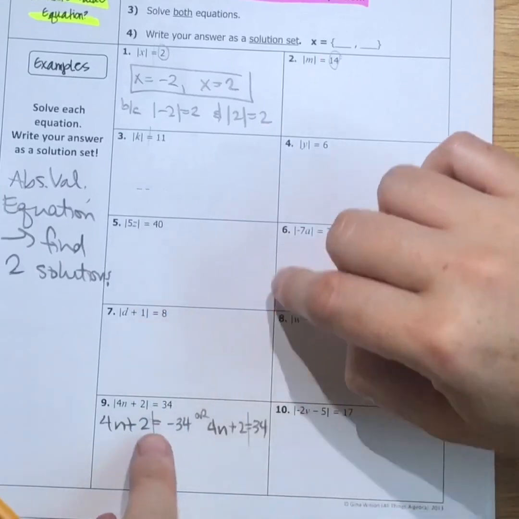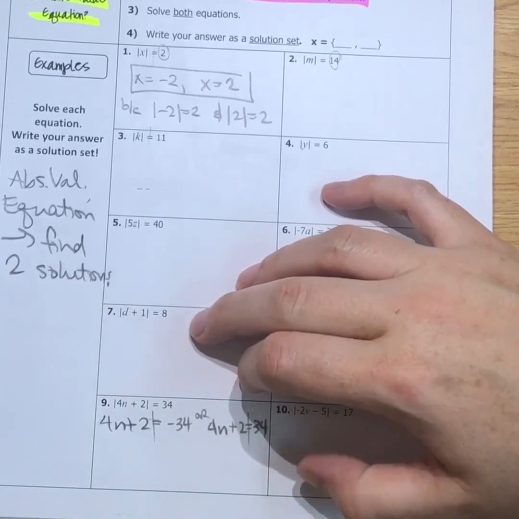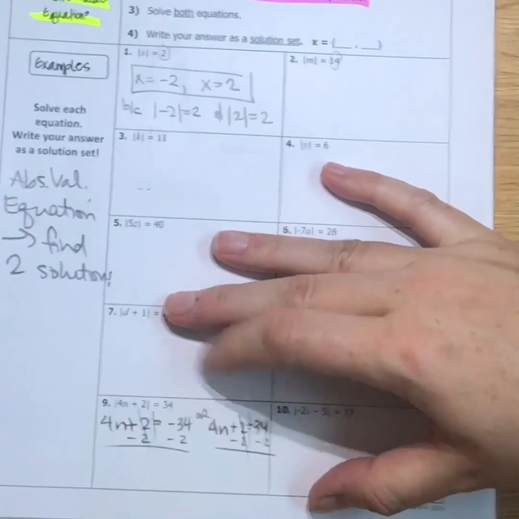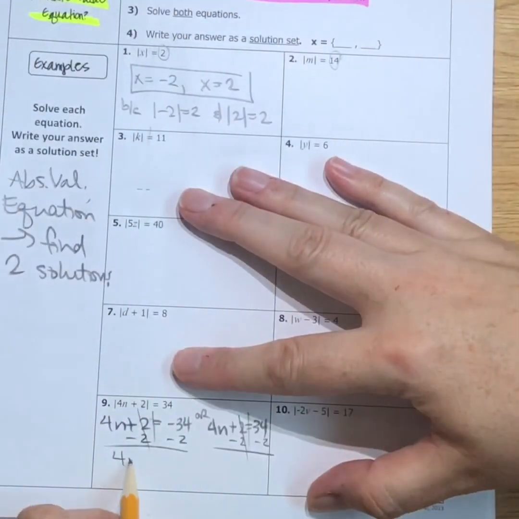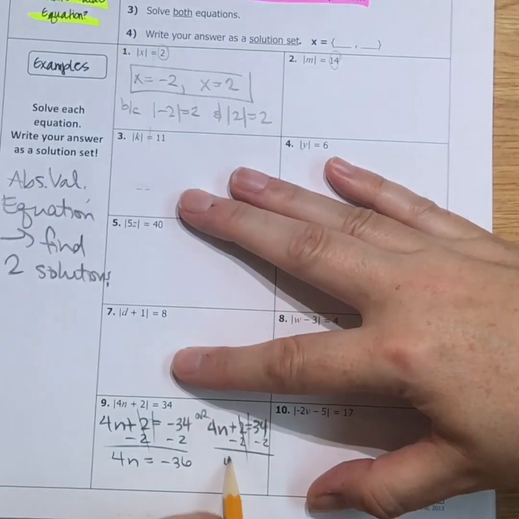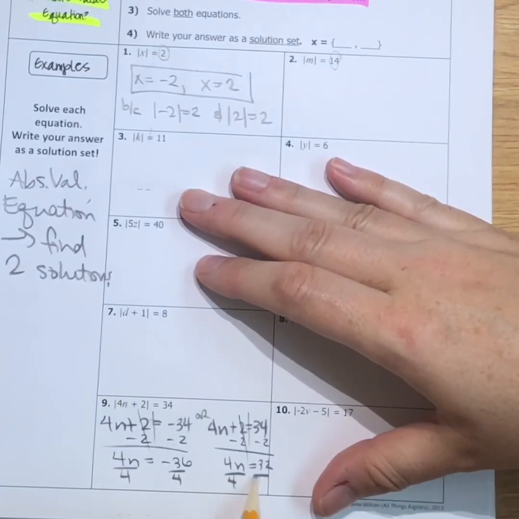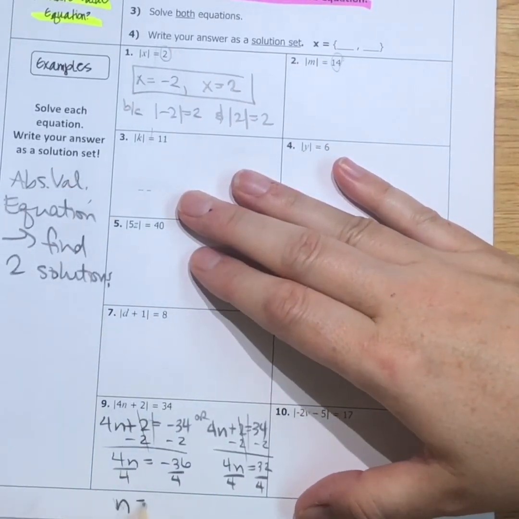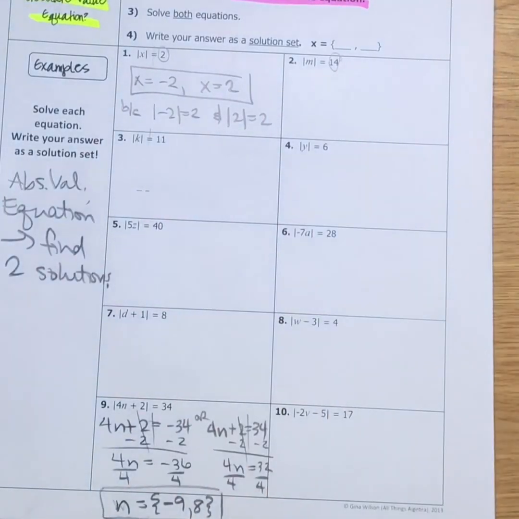And again, I only draw these lines to make the left-hand side and the right-hand side clear. You don't have to do this, but if this helps, keep doing it. So I'm going to subtract 2 on both sides on both equations. And even though the steps are the same, I'm going to get different answers on the right-hand side. So 4n is going to equal negative 36, and 4n is going to equal 32. So I'm going to divide by 4, and I can set up my solution set. N is the solution set containing, well, negative 36 divided by 4 is negative 9, and 32 divided by 4 is positive 8. So those are my two answers for n.